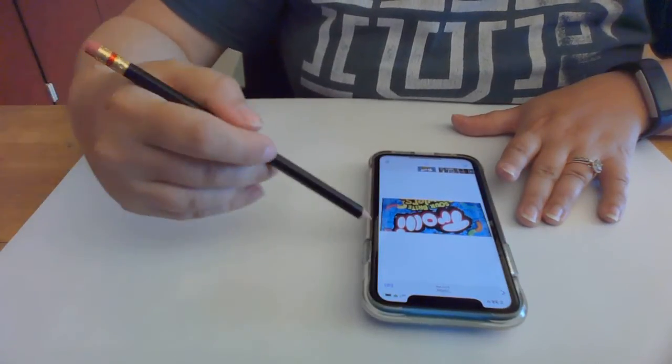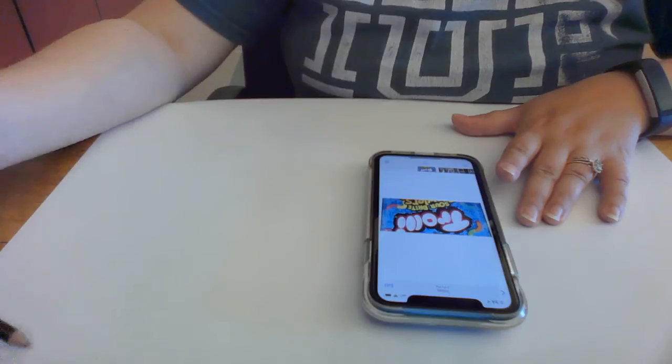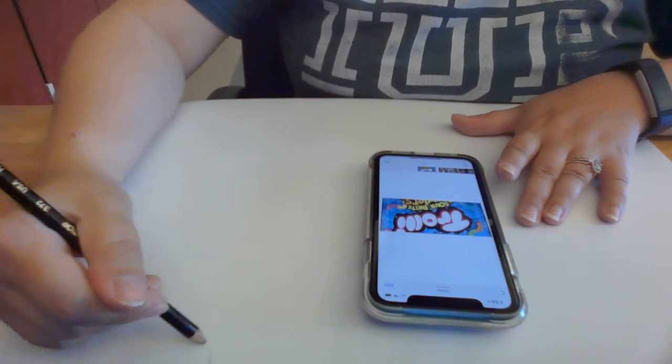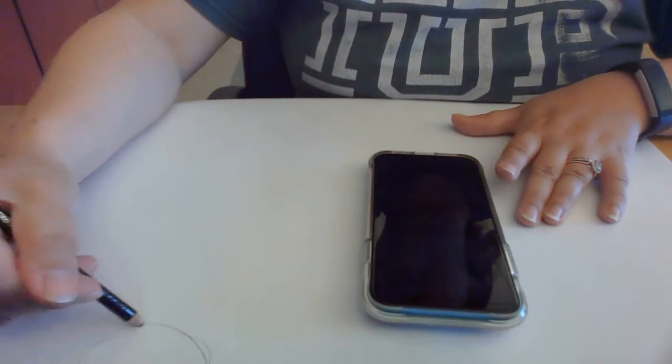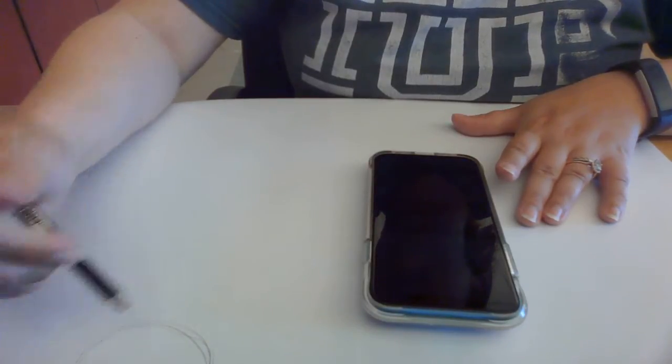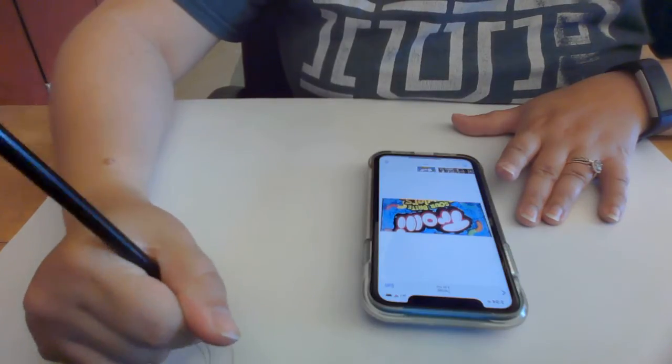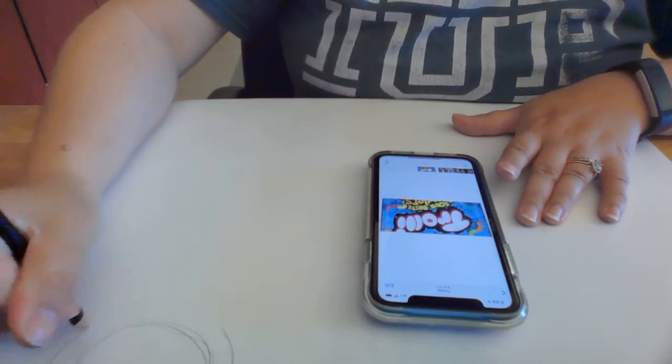So this goes pretty far in here, so I'm going to make a half circle. Yeah, we like that. And that has a border around it.